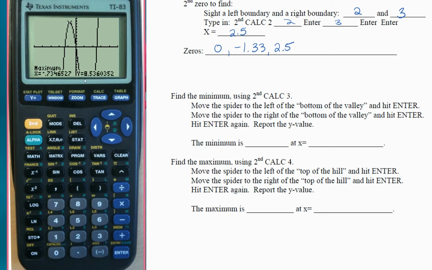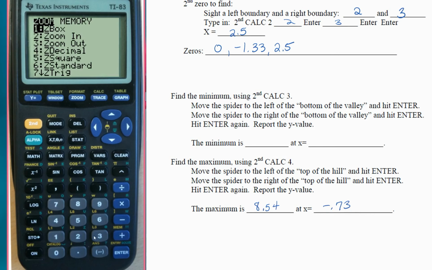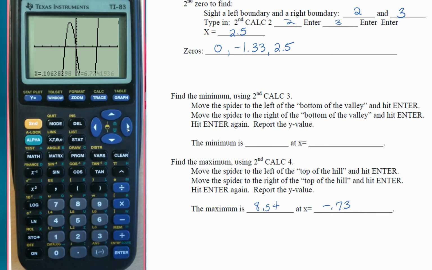So our max is the y value. So if we round to, let's round to 2 decimal places, we'd say 8.54 at x equals -0.73. Now, our minimum is off the screen here, so let's zoom out a little bit. Okay, so there's our minimum.